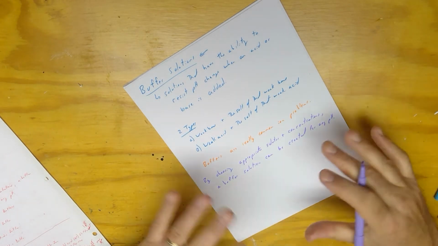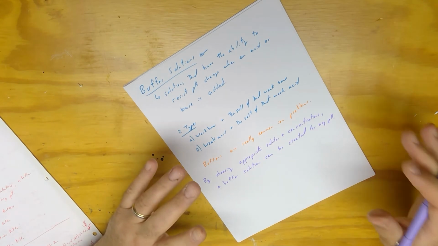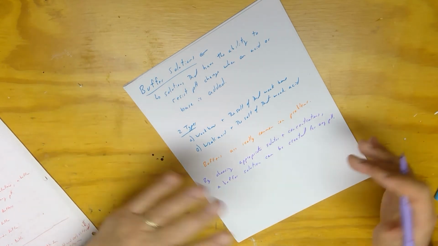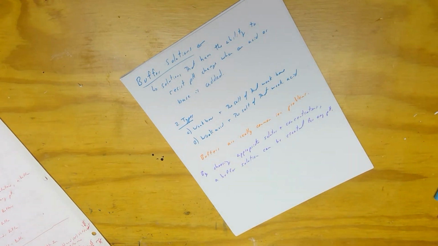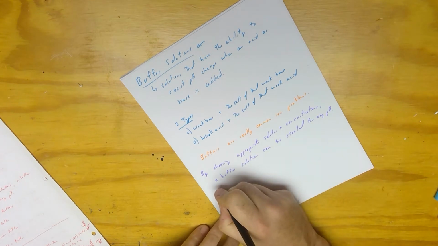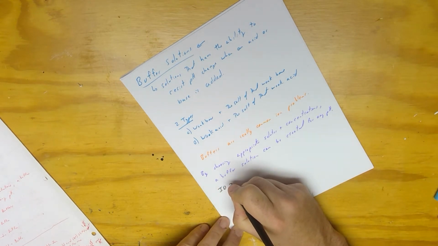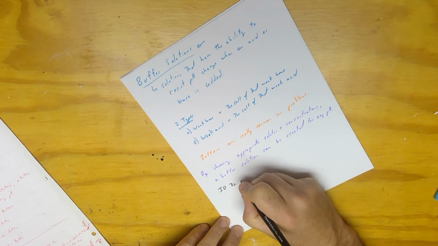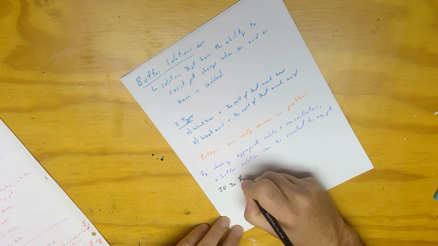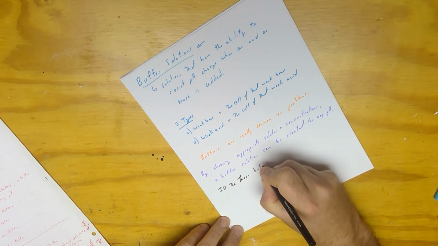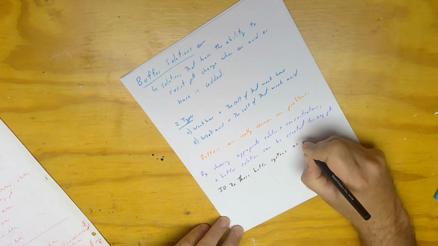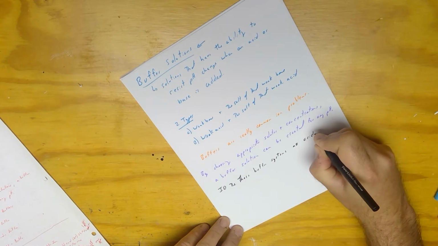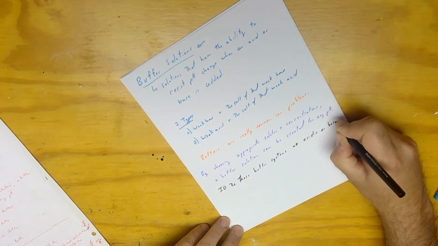Now you need to be able to look at a buffer system and decide, is it going to be an acidic buffer or is it going to be a basic buffer? And it's easy to do. So let's try this. Let's identify these buffer systems as acidic or basic.